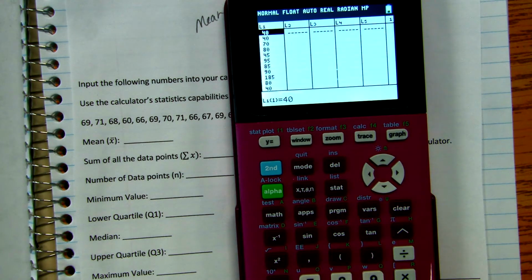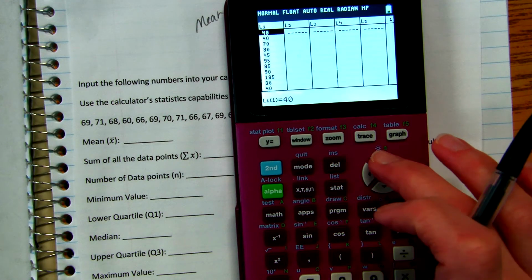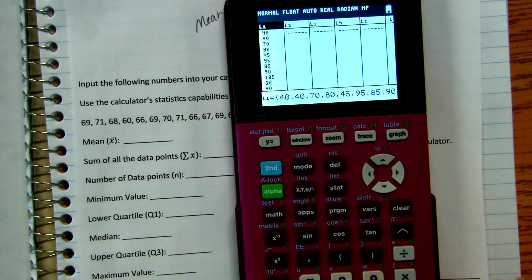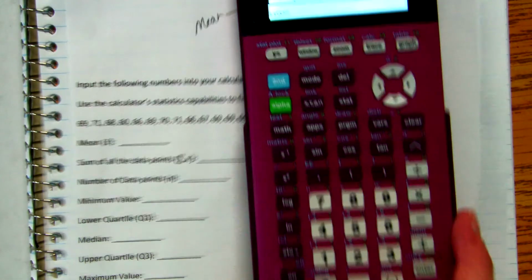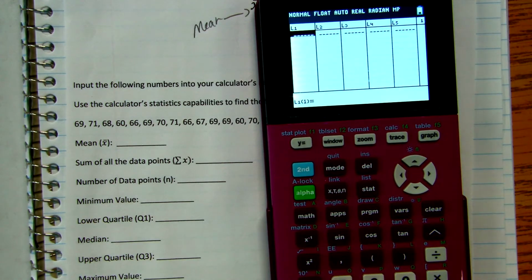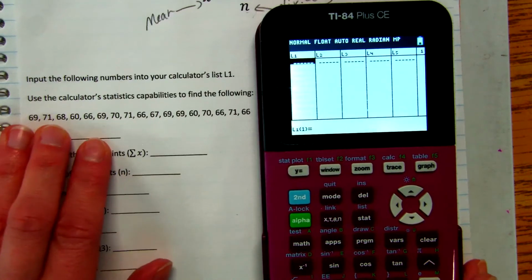And then do you remember how to clear everything out? So you have to go to the top, use your up arrow to go to L1, and then hit clear. And then if I hit the enter key or the down arrow, it'll clear everything out. So we're going to type all of these numbers in.